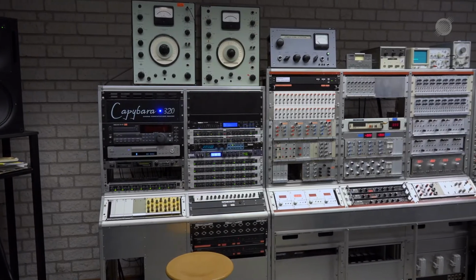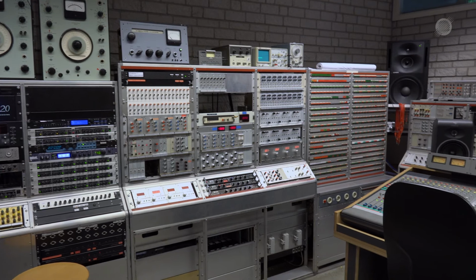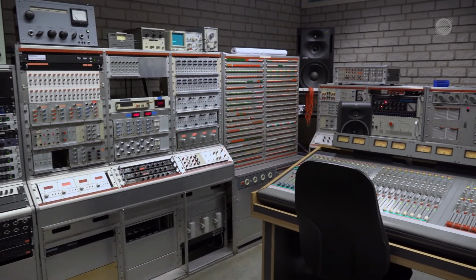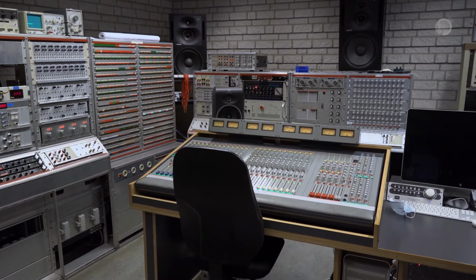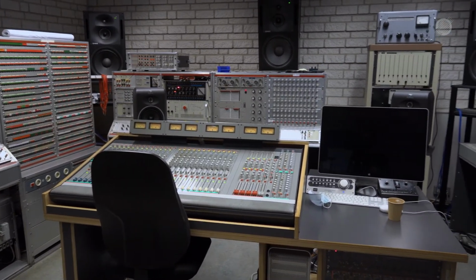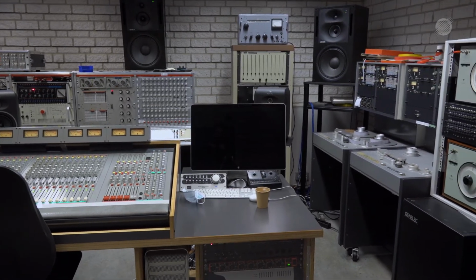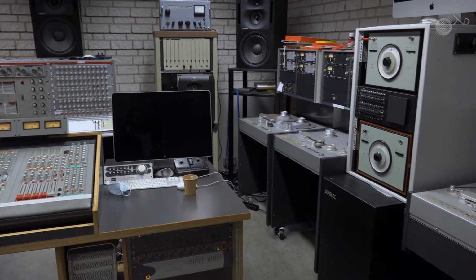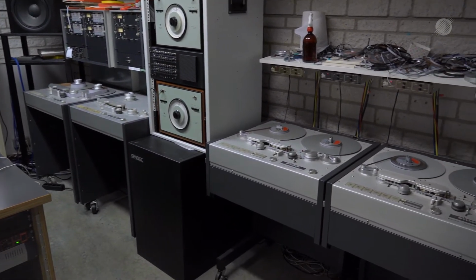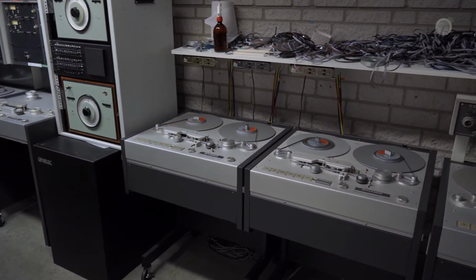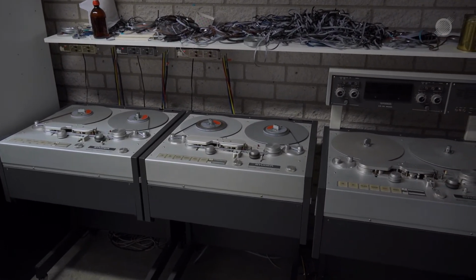So we are again in Studio BEA5 of the Institute of Sonology at the Royal Conservatoire in The Hague. This is a studio with analog equipment mostly, equipment to do sound synthesis based on voltage control techniques. And one of the features of this studio is that it also has a large number of highly professional analog tape machines by the Swiss brand Studer. It's the best you can get.